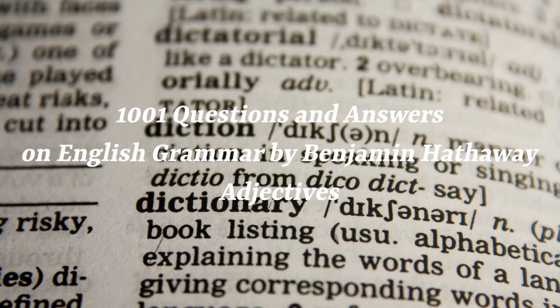Question 47. How is a little of a quality indicated by the adjective? By means of the suffix ish, as bluish, sweetish, blackish, or by the words rather and somewhat. Question 48. When are adjectives said to be redundant? When they have more than one comparative and superlative.